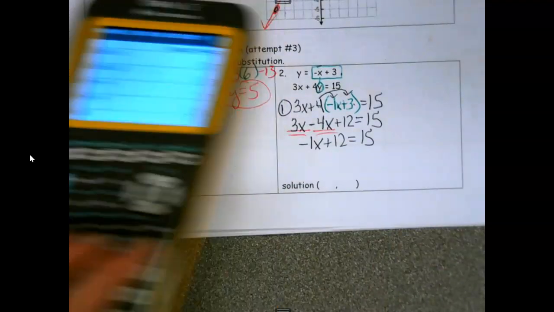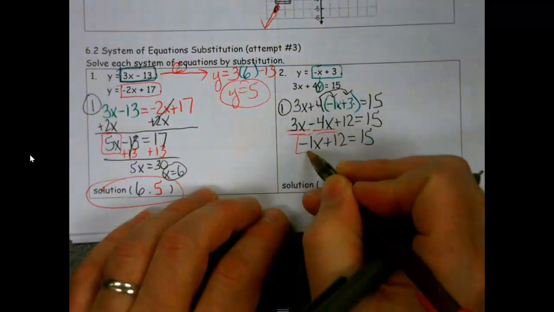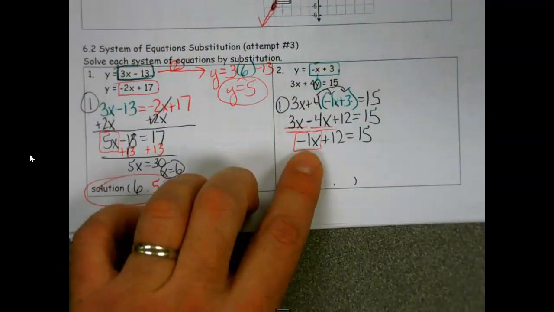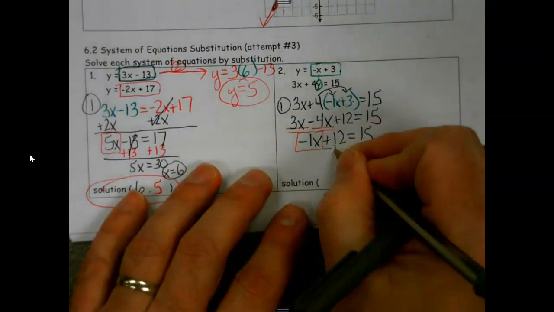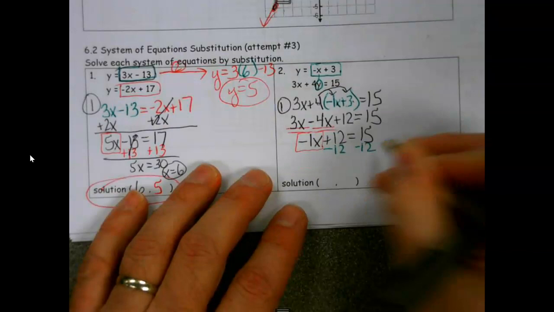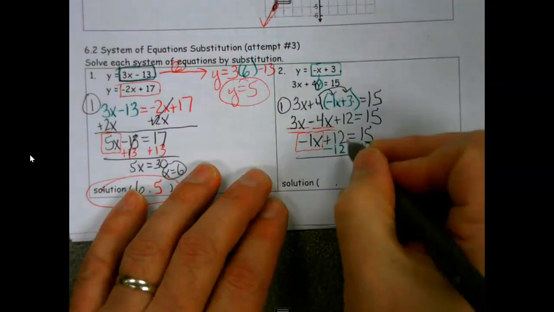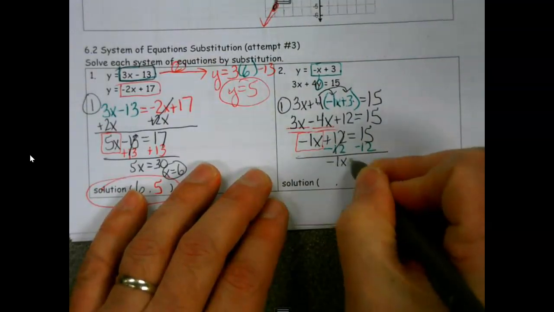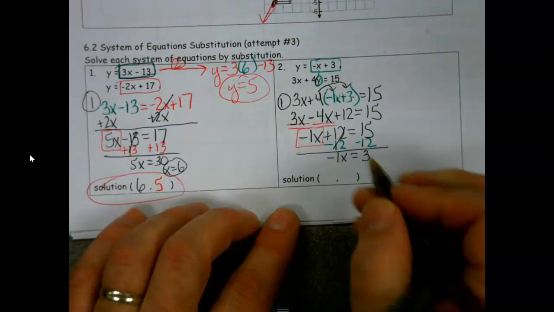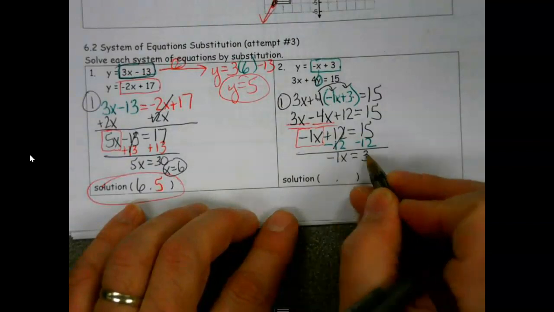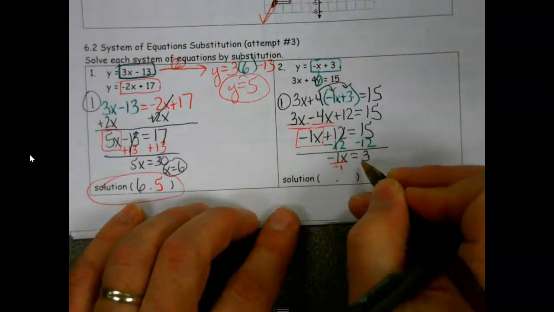But once I get that step done, then I'm just doing opposites to get that x term by itself. The only thing I've got to be careful of here is this isn't add 1 to both sides, we're multiplying, so we've got to divide.